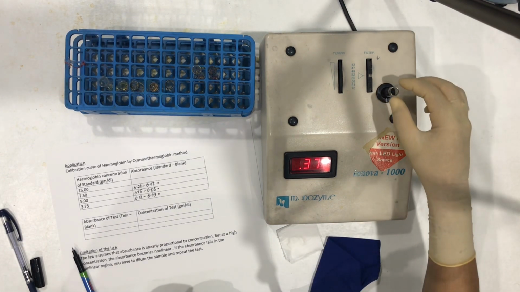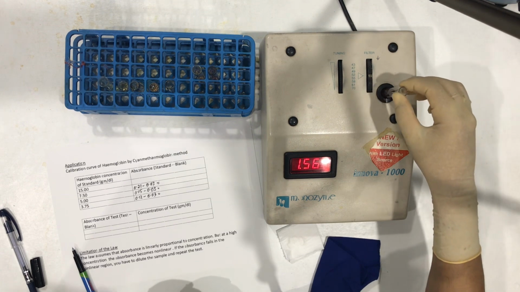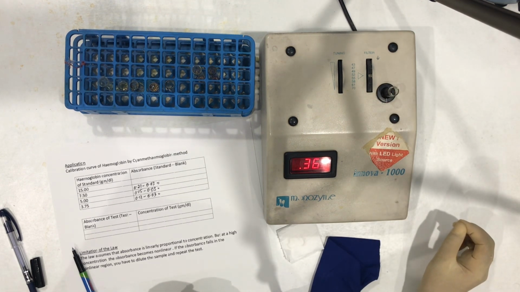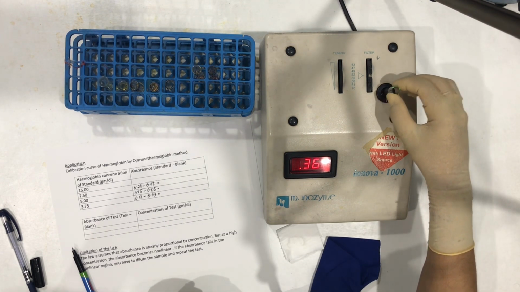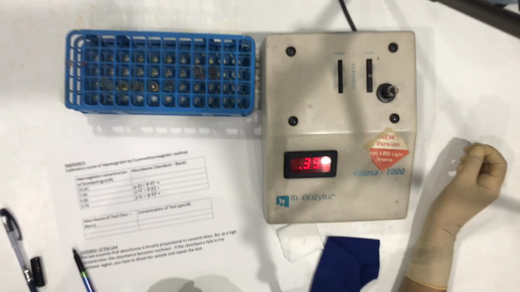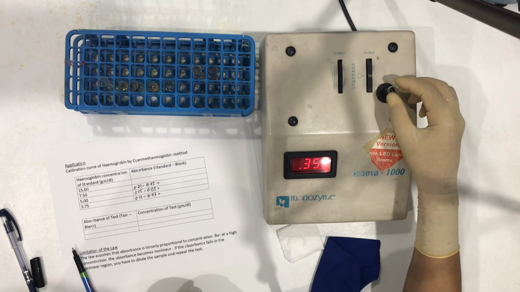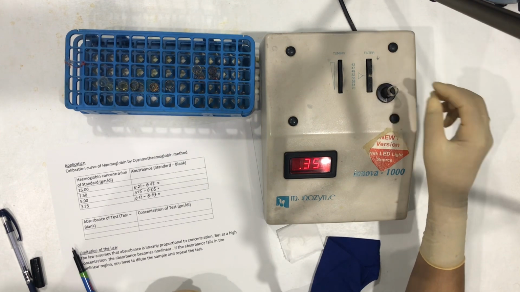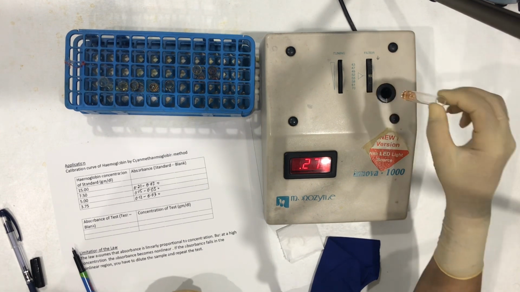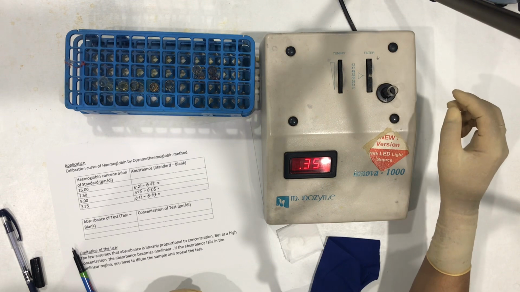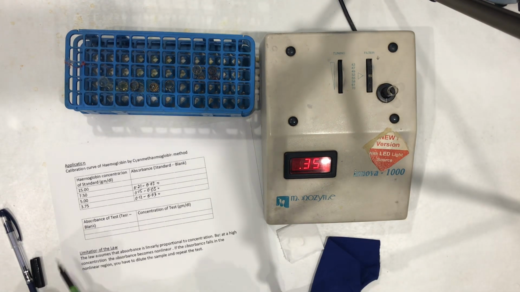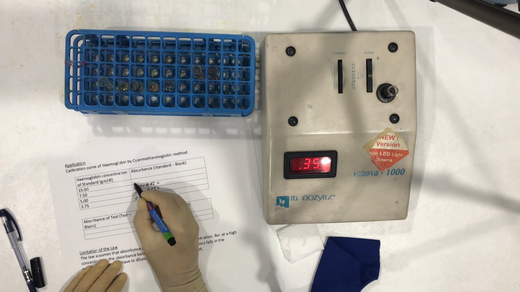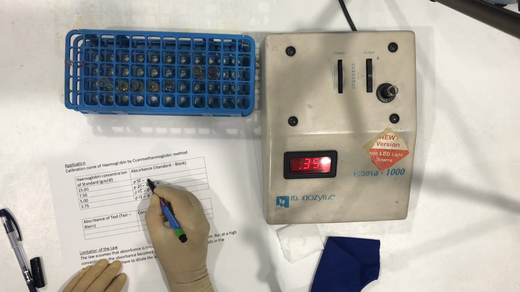Standard 15 is giving the absorbance of 0.35. 0.35 minus standard absorbance of blank 0.03.